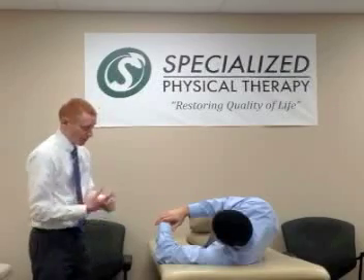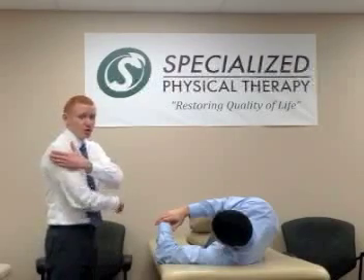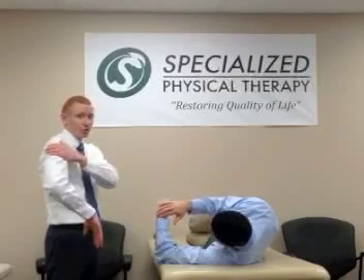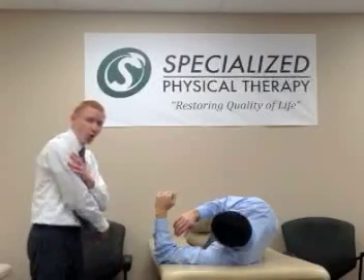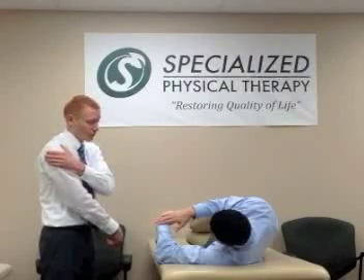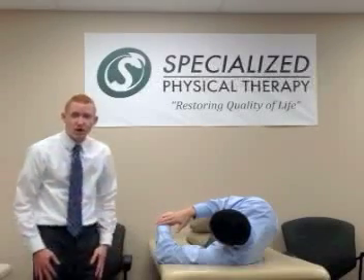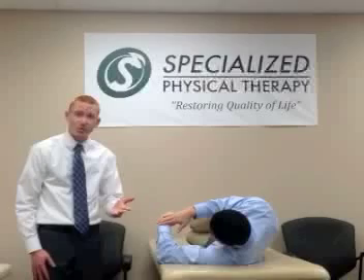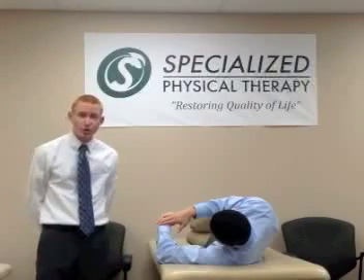So again, this stretch is to help increase the internal rotation of the shoulder, which allows the athlete to go all the way through the motion without placing excessive stress on the shoulder. Hopefully you guys can get something out of this and implement it right away into what you're already doing in your workouts.